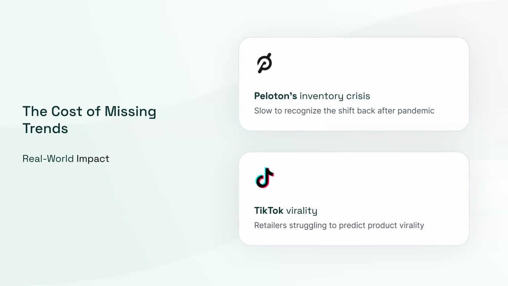This case perfectly shows how quickly companies needed to pivot during the pandemic era and what can happen if they don't. More recently, we've seen traditional retailers struggle to predict TikTok driven product virality. For example, when Stanley's Tumbler unexpectedly went viral on TikTok, traditional demand forecasting failed to keep up, and retailers quickly sold out nationwide. A product can go from unknown to selling millions of units in weeks, but only if you're monitoring the right signals and can move quickly enough to capitalize on that trend.